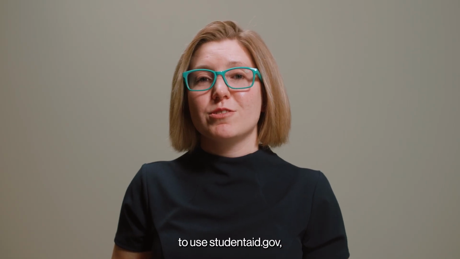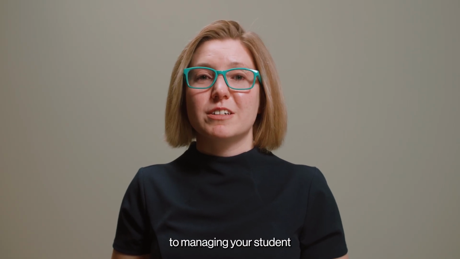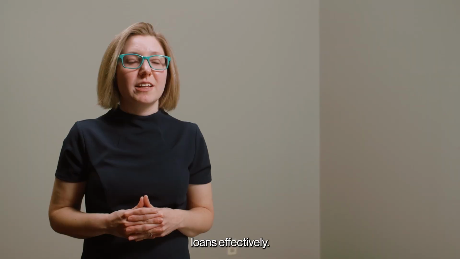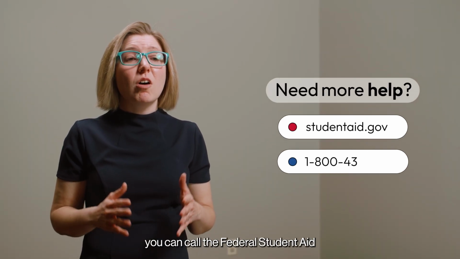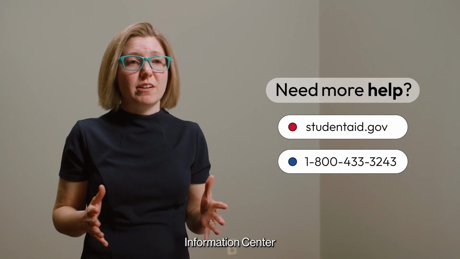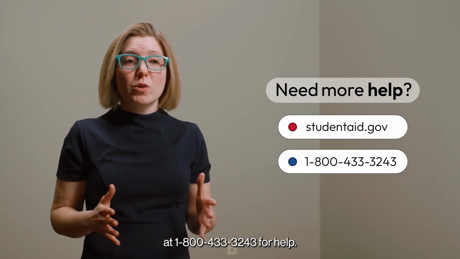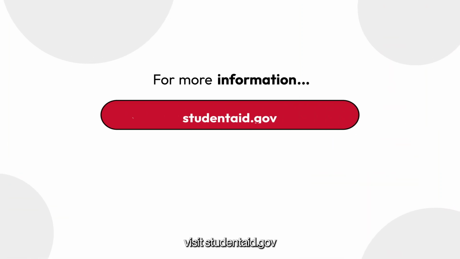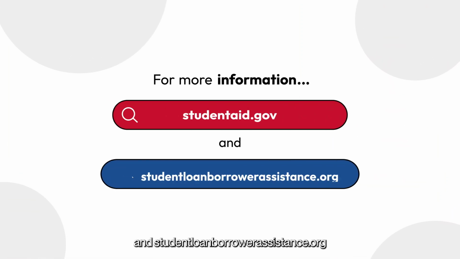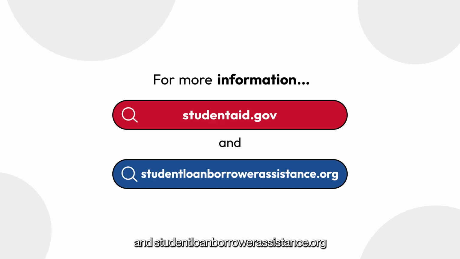Now that you know how to use Studentaid.gov, you're one step closer to managing your student loans effectively. If you have trouble finding any of your information on Studentaid.gov, you can call the Federal Student Aid Information Center at 1-800-433-3243 for help. For more information, visit Studentaid.gov and studentloanborrowerassistance.org, linked below.